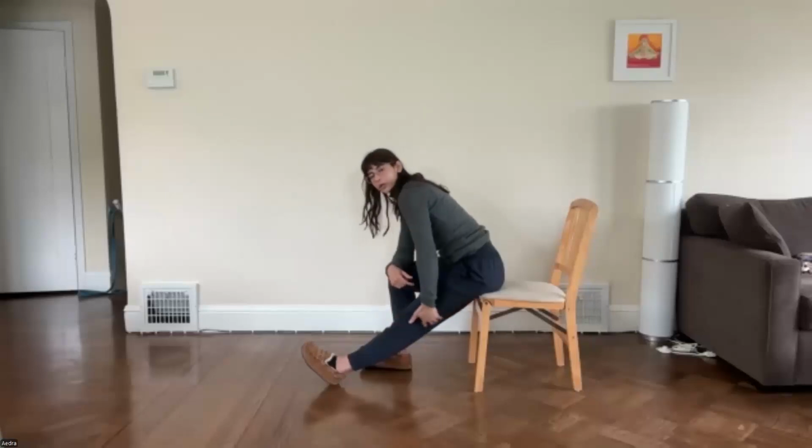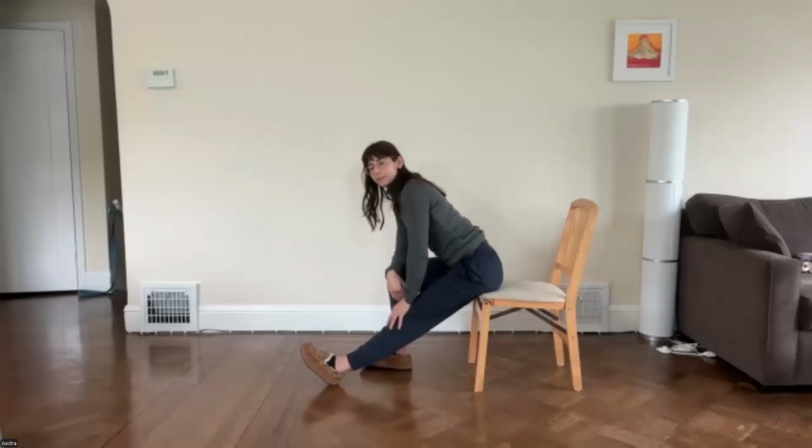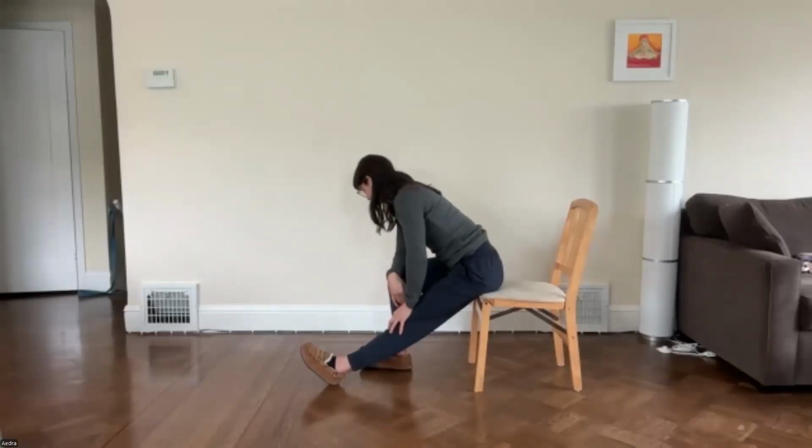If it's helpful, you can always rub the back of the leg. And just let your mind be on the sensations of the stretch. So noticing how the stretch changes with time. Relaxed jaw, a few more breaths here.